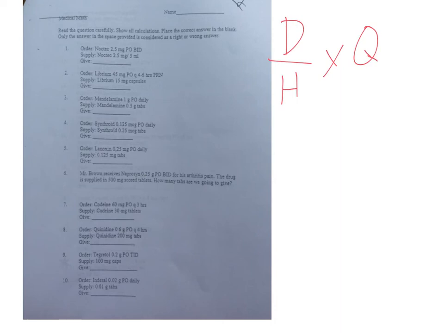Don't forget that your D and H, the units have to match up. Otherwise they don't cancel each other out. And watch out for extra information too. Like on number 2, it gives us extra information that 4 to 6 hours as needed for pain. We don't need that. I just need the dosage ordered, so the 45 milligrams, the dosage that we have, the 15 milligrams, and the quantity. Now that's a capsule, which means it's per capsule, so our quantity would be 1 in that case.